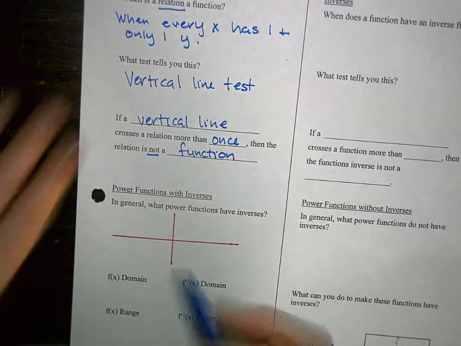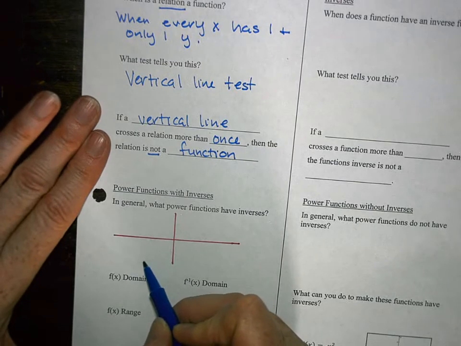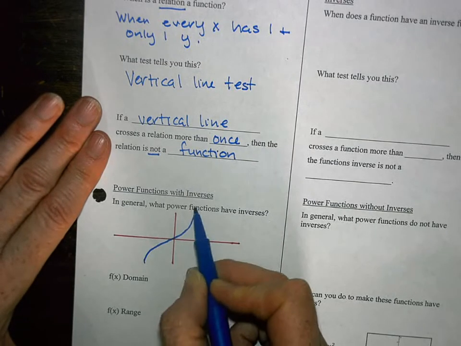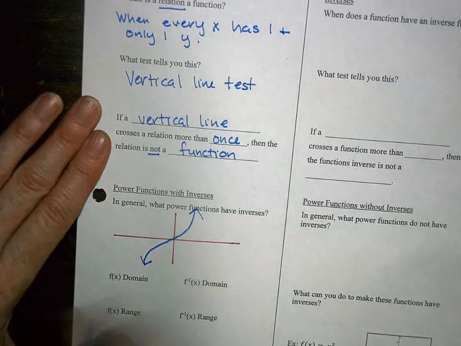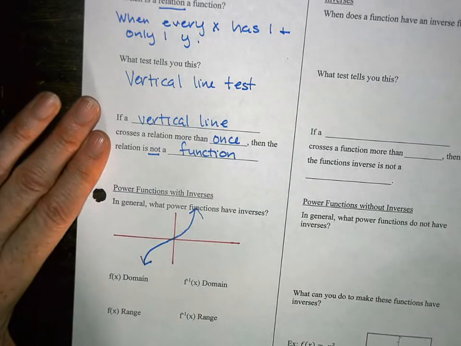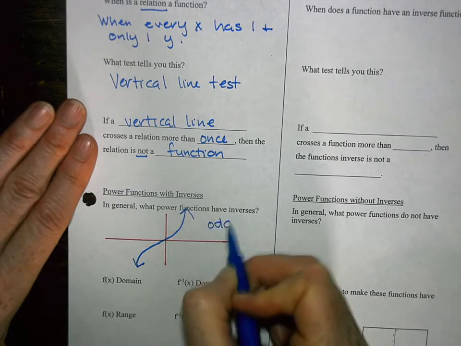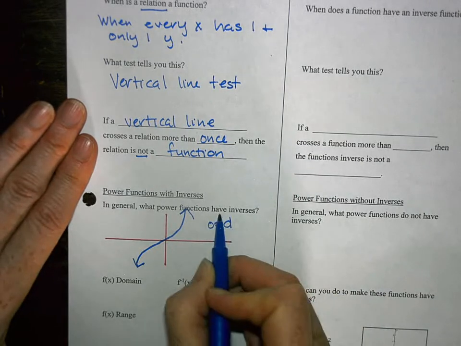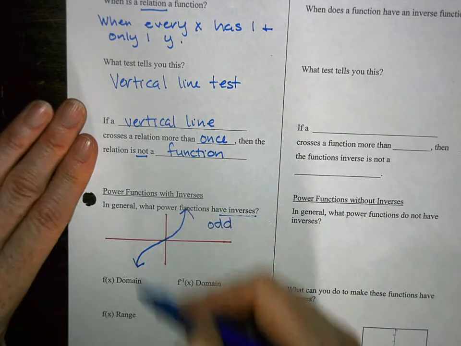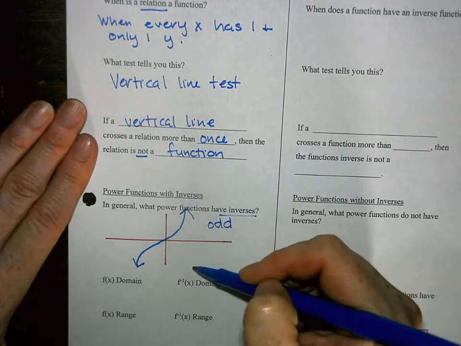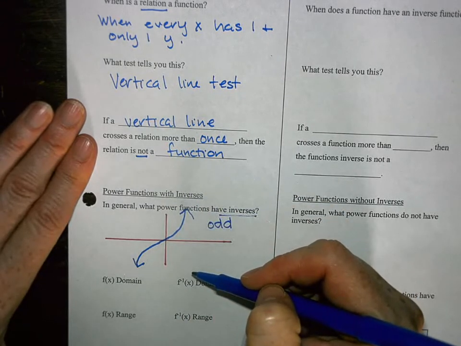Well, let's draw this function. This is a cubic function. It's odd, right? This would work for a line. Generally speaking, odd powers have inverses, because whenever I draw a vertical line, they only cross through once.